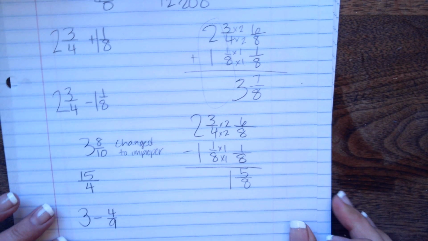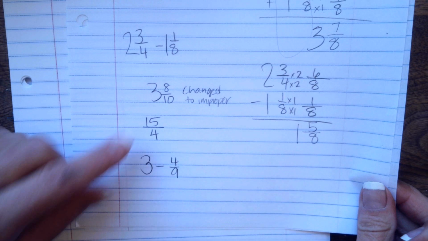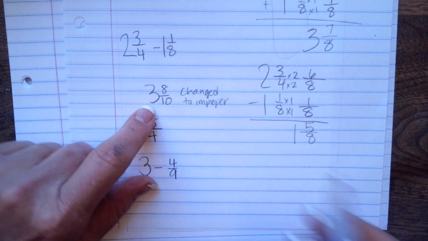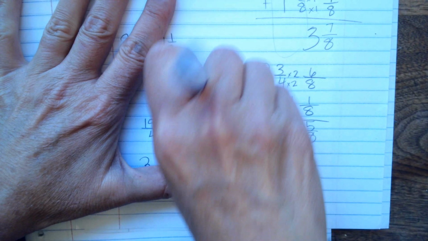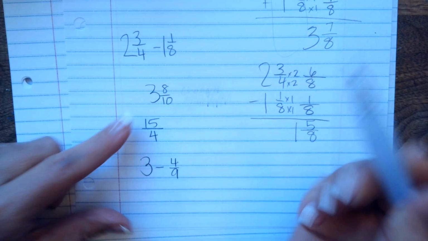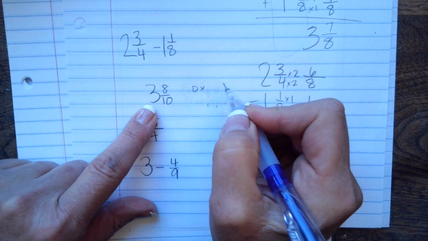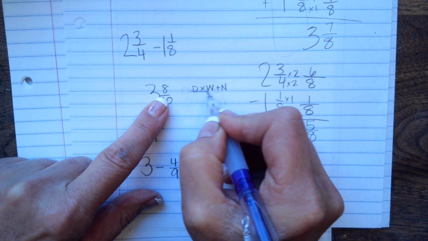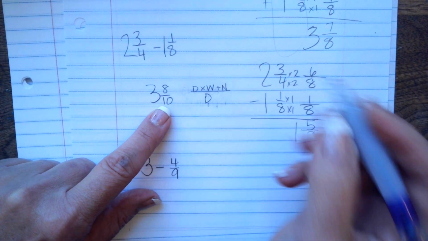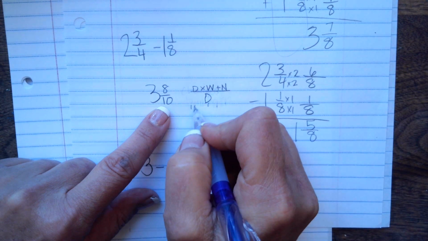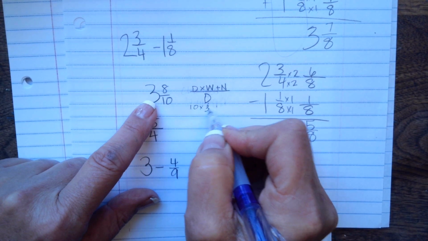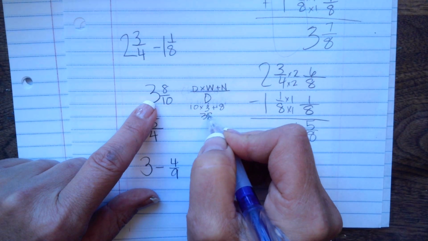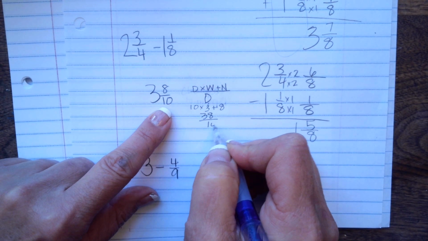Now, another thing that kids forget is how to change a mixed number to an improper fraction. So I'm going to show you how to do it. You do denominator times whole number plus numerator over denominator. So my denominator is 10 times 3 plus 8. 10 times 3 is 30 plus 8 is 38 over my denominator of 10.